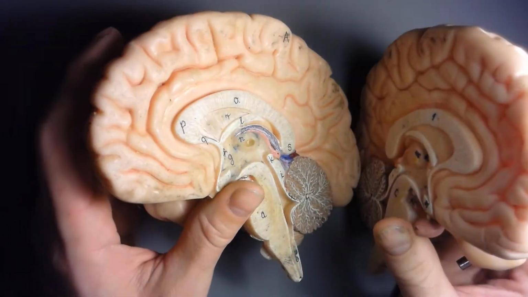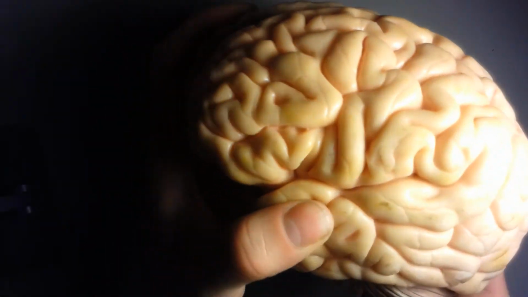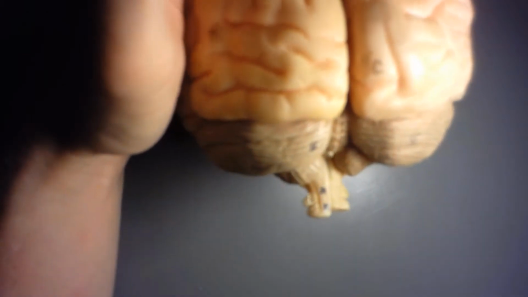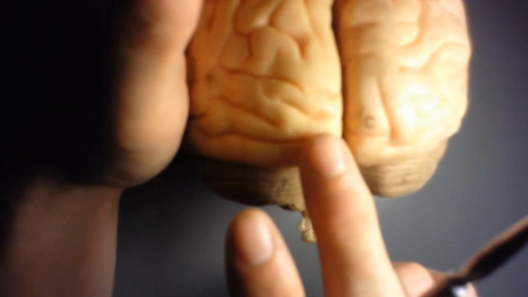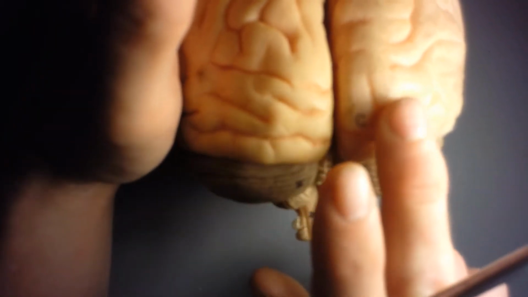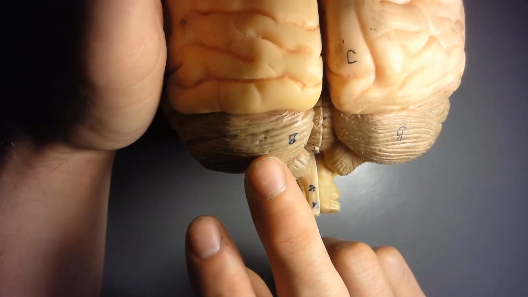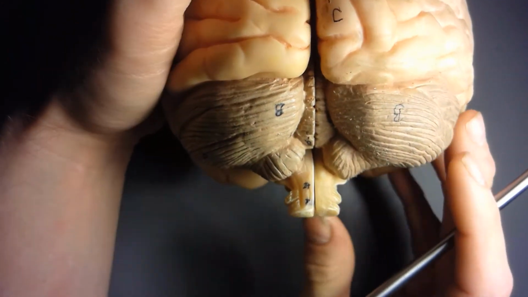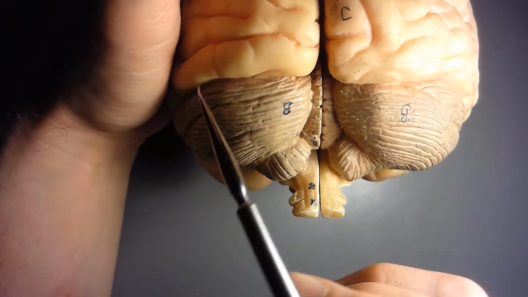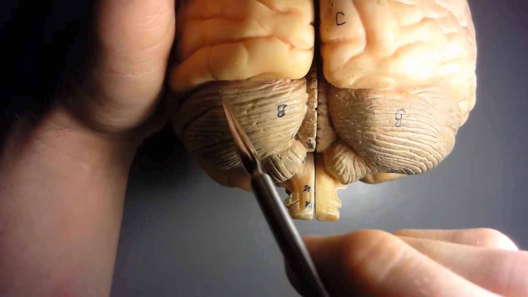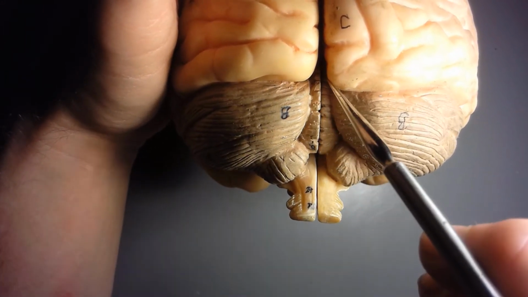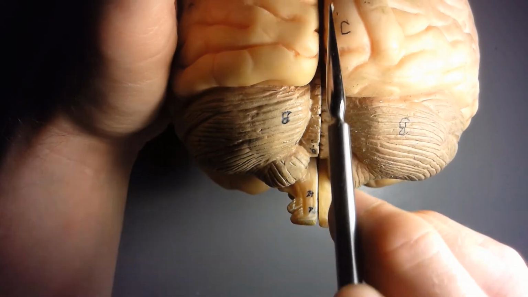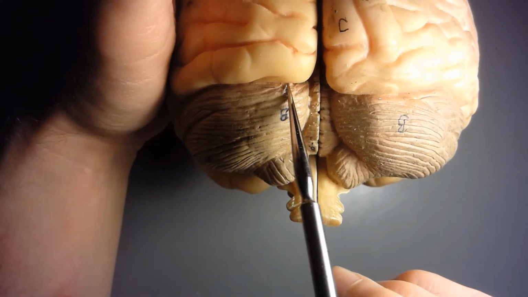The next is a transverse fissure. So to see the transverse fissure, I'm going to turn this brain around here, and then you're seeing the back of the cerebrum now. So the back of the cerebrum right here, this is the occipital lobe area here. Underneath the occipital lobe, you have the cerebellum. Now there's a division between the cerebrum and the cerebellum, and that is the transverse fissure. So here's the transverse fissure that goes right across here. So transverse fissure. What you see up here, this is the longitudinal fissure. This is transverse fissure.